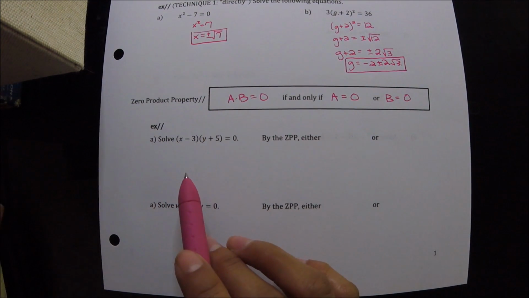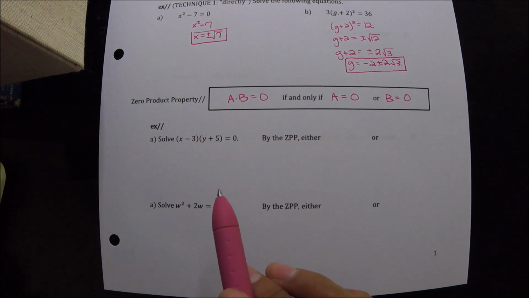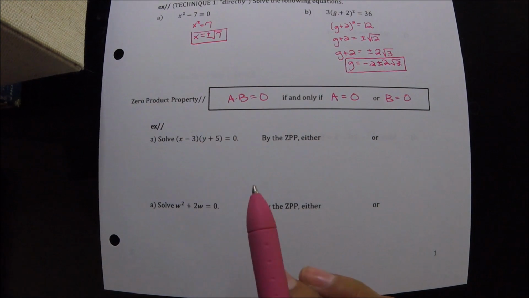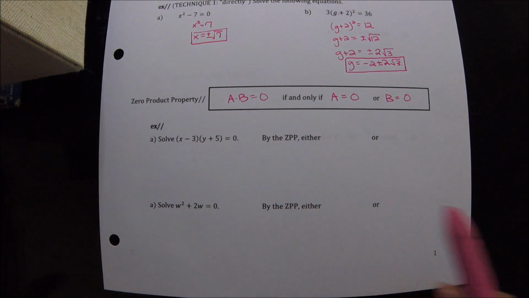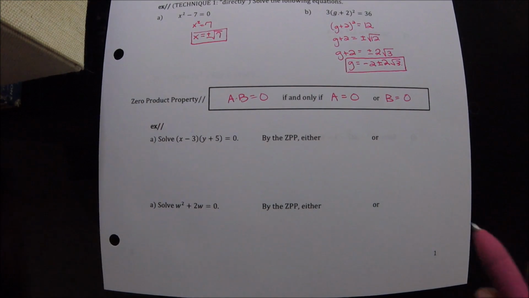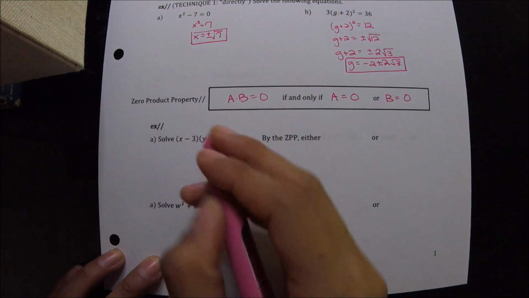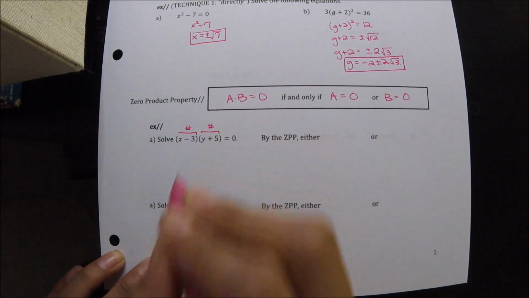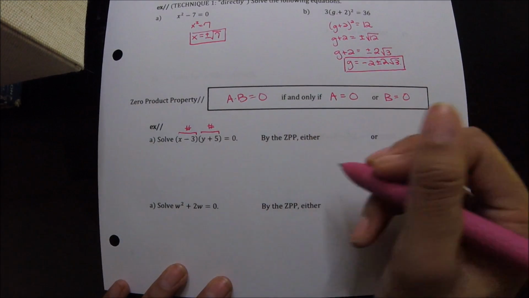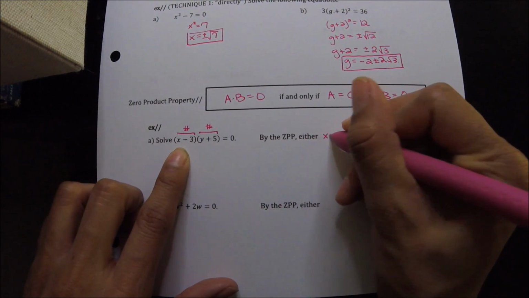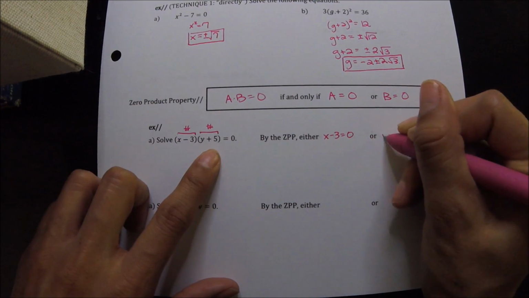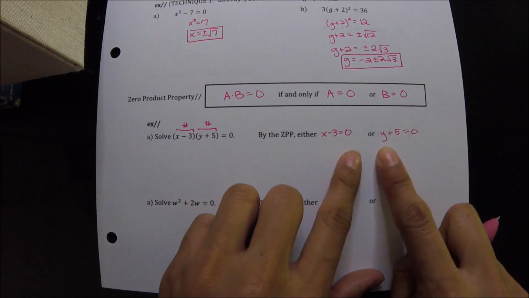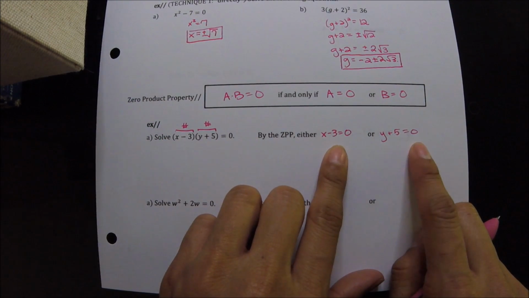So in this first example, we do have a product, and the product does equal 0. So that means we can use the zero product property. We have some number times some other number equals 0. So by the zero product property, either this first number has to equal 0, or this second number has to equal 0. And now we've reduced it to really simple equations that we know how to solve.